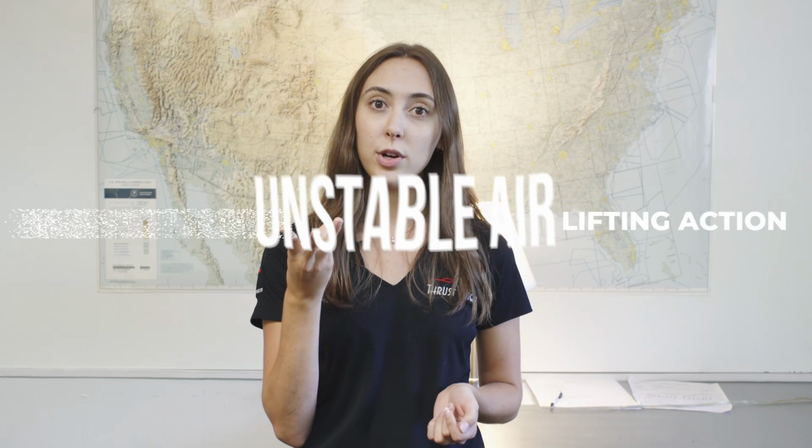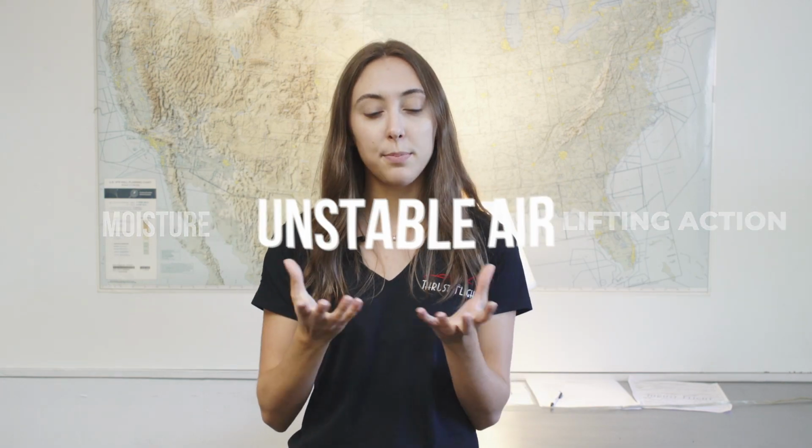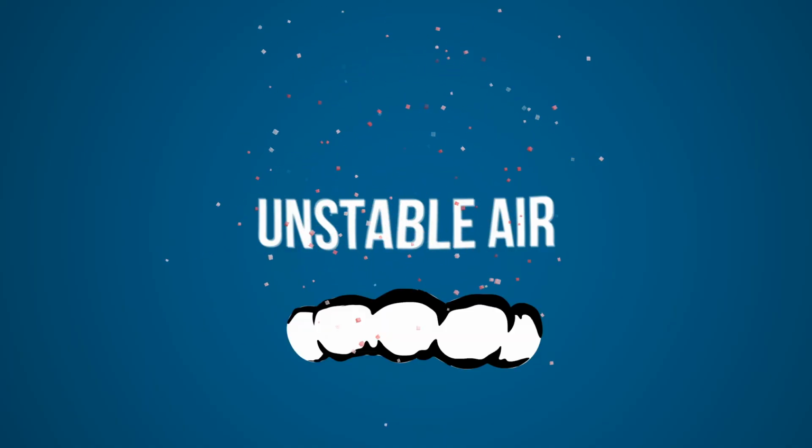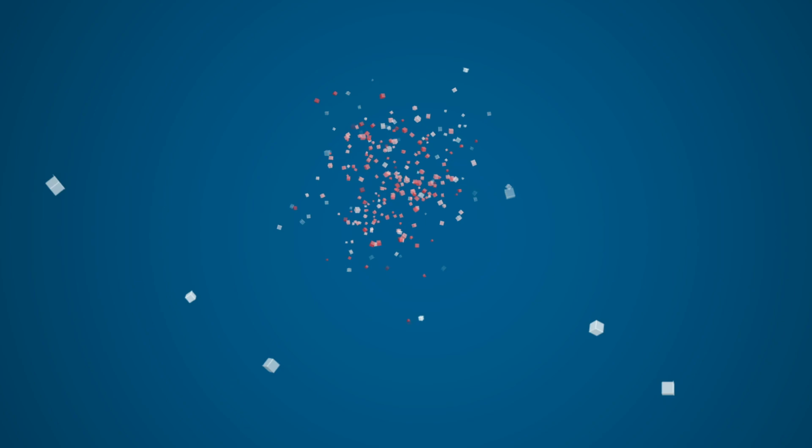There are three ingredients that make up a thunderstorm. We need a lifting action, unstable air, and moisture. When a lifting action causes a parcel of warm, moist air to rise, the air expands and cools at a slower rate than its surroundings. This means the air stays at a warmer temperature and continues to rise on its own. This is known as unstable air.